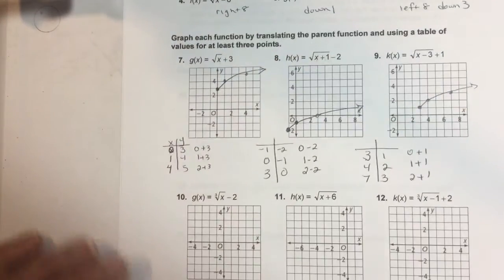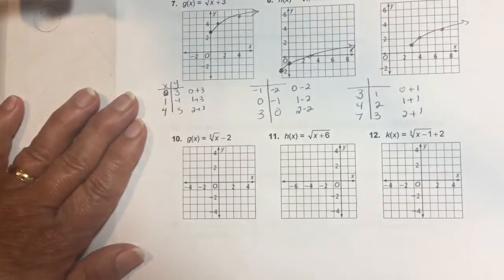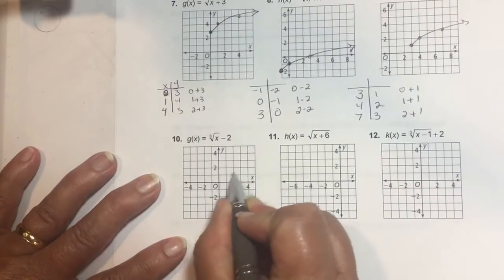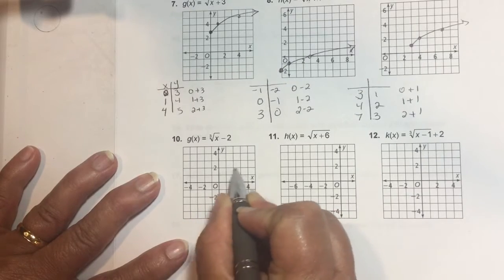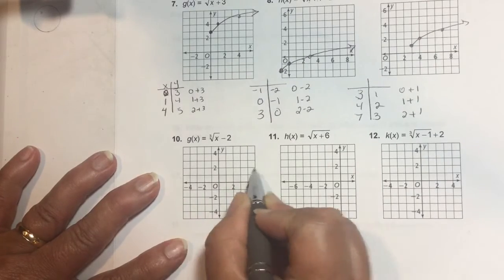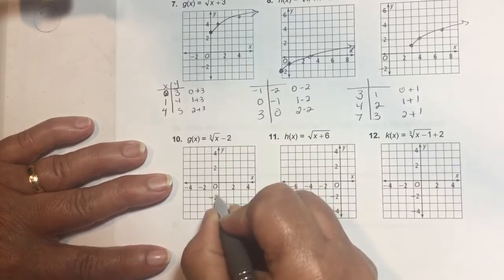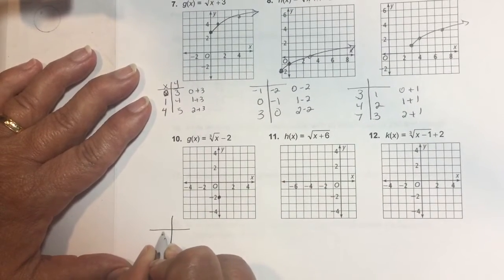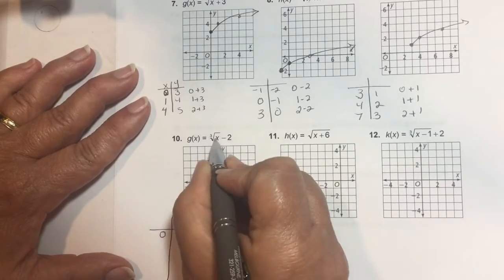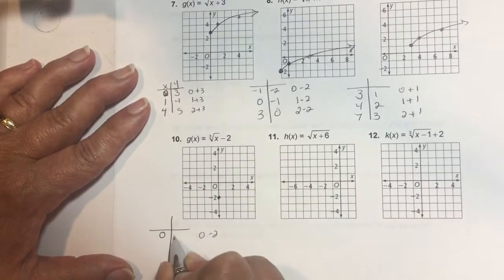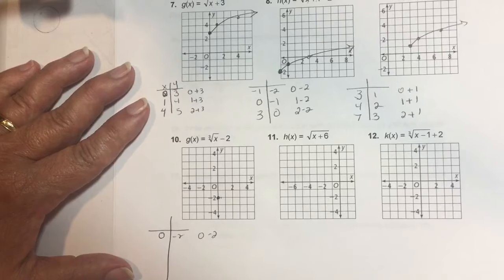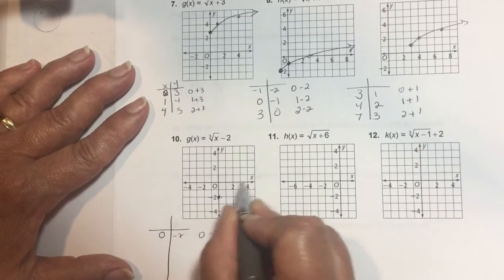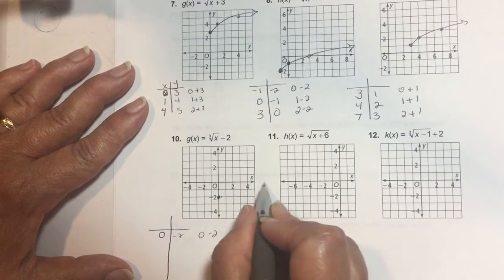Okay, the next group are the cubed root. Remember what the cube roots look like? Kind of an S shape, snaky looking shape. This one has moved down 2, so it should be crossing here. If I use a 0, that would be a 0 minus 2. It worked. Okay. I want to, with the S, kind of pick something on either side of it.